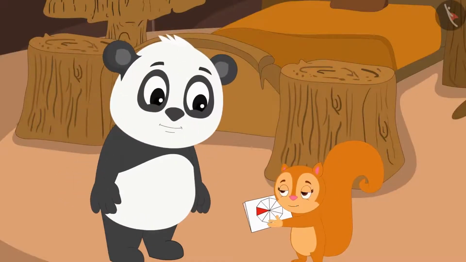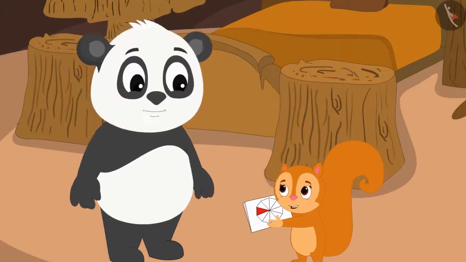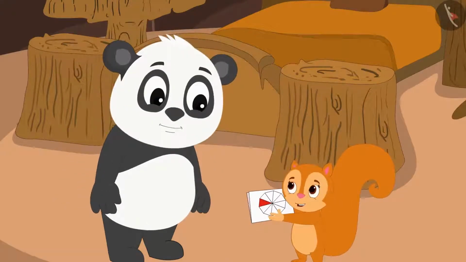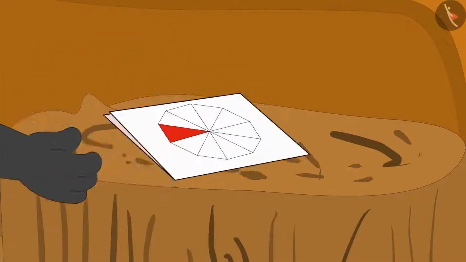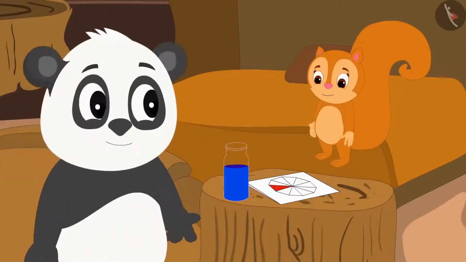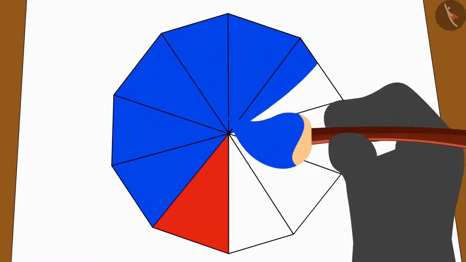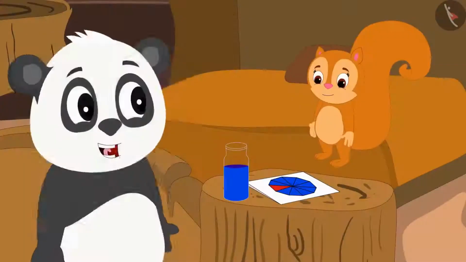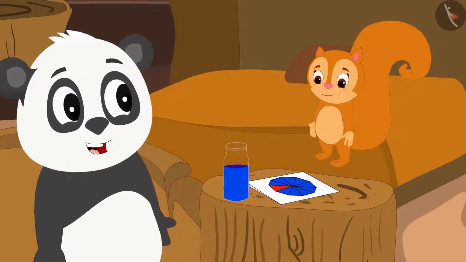Now you quickly paint these remaining parts too, so that we can give it to Babban. Chanda told Golu. Golu immediately brought this blue color bottle and began to color the rest of the flower. Chanda, I have colored the remaining 9 parts.